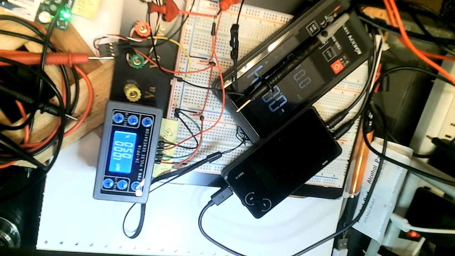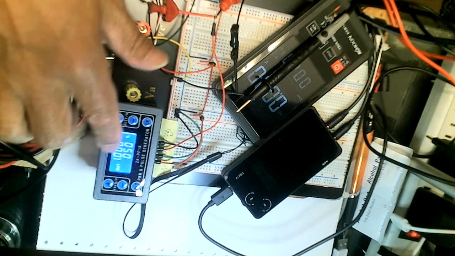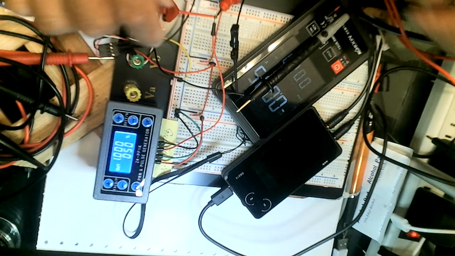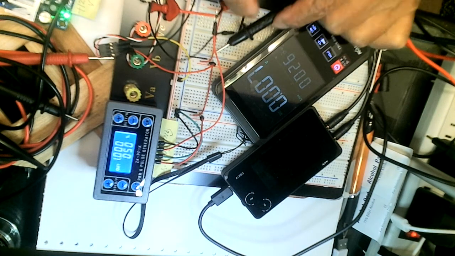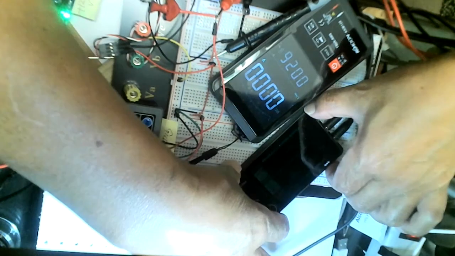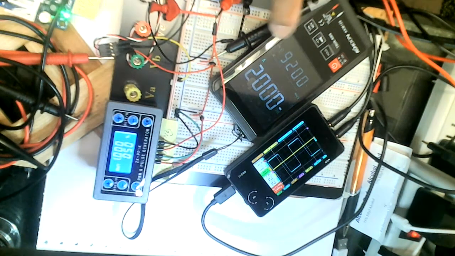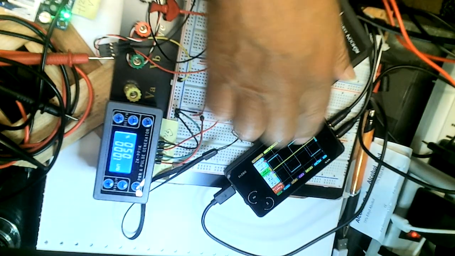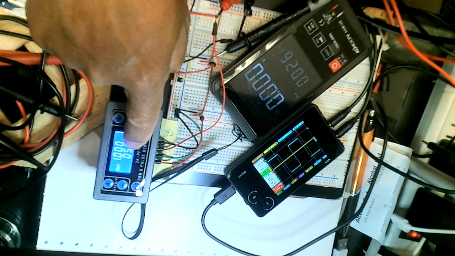This is a signal generator. You see the signal is a rectangle shape, duty cycle is 50-50.